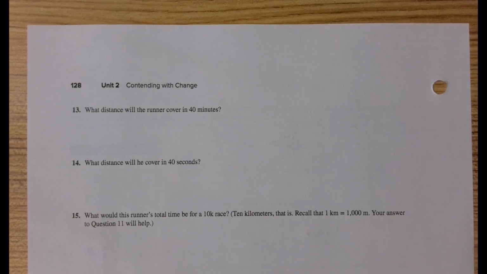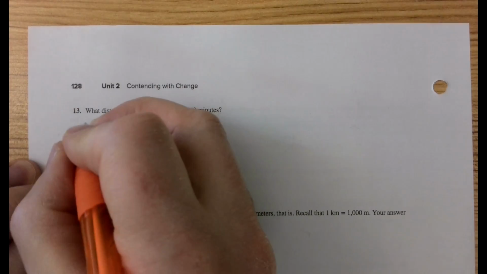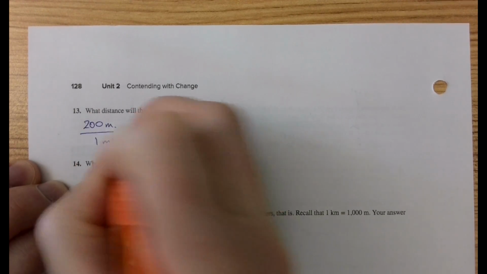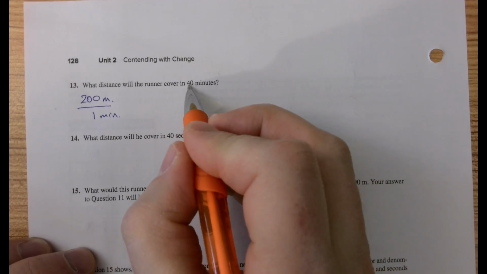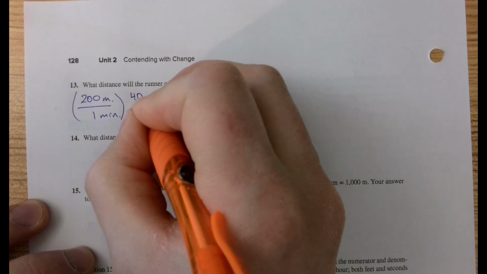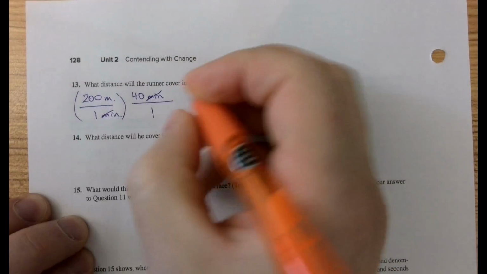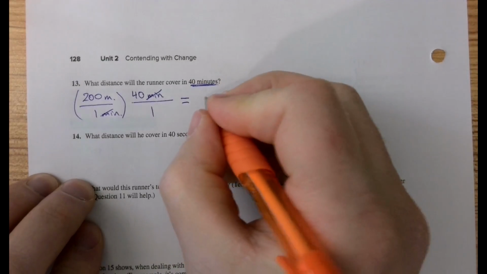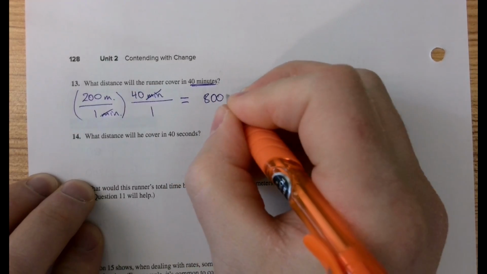Okay, so what distance would the runner cover in 40 minutes? All right, well, let's work with our 200 meters per 1 minute. The reason I'm choosing that unit rate instead of the seconds one is because we're given time in minutes. So I'm going to multiply by this 40 minutes, and its denominator is 1, so that 40 is in the numerator. And these just cancel, and we've got the number of meters they travel. So 4 times 2 is 8, and then there's 3 zeros, so 8,000 meters.